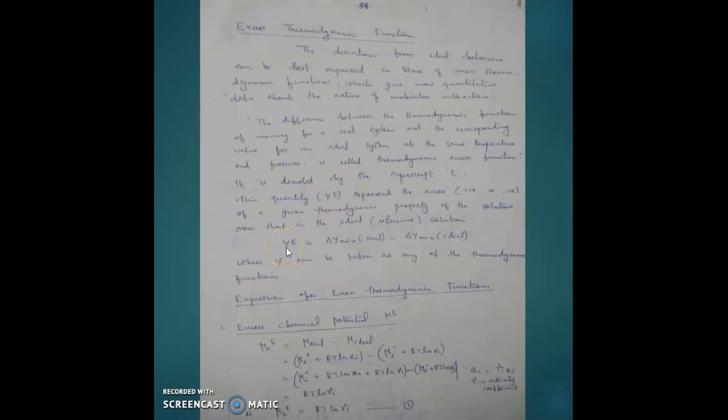So how can we represent it? Y^E, the excess of any thermodynamic function, is equal to the change in that thermodynamic function during mixing in the case of the real system minus the change in the thermodynamic function during mixing in the ideal system. Both have to be measured at the same temperature and pressure. So Y^E is equal to delta Y mix real minus delta Y mix ideal.